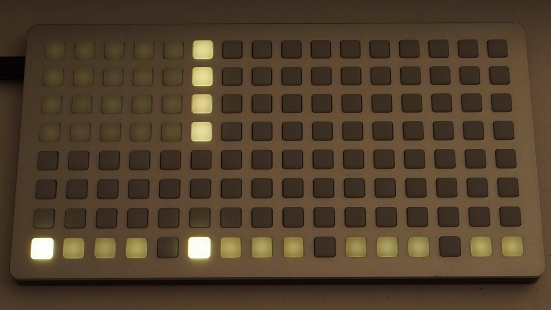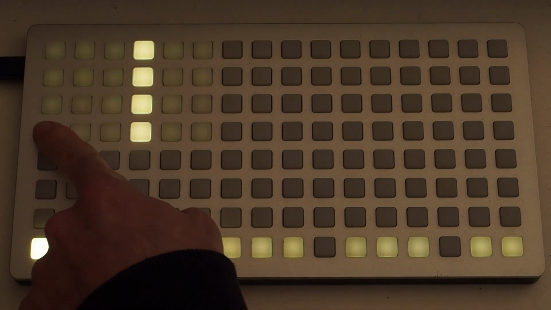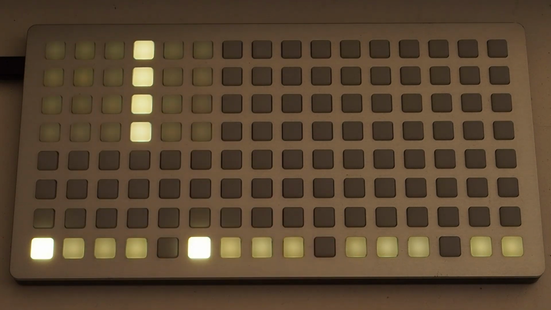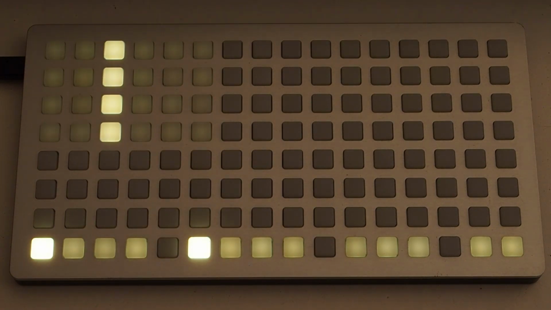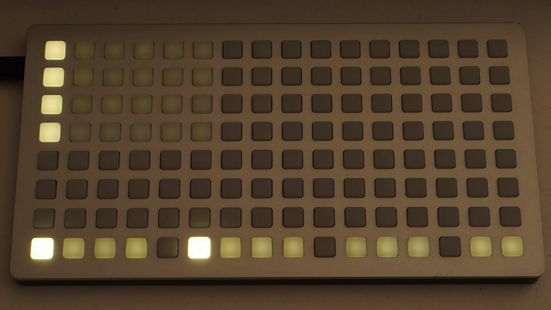The dimly lit keys show what area is looping. So currently we've got from 1 to 6 looping for every channel. On this page we can turn gates on and off on any channel like this.